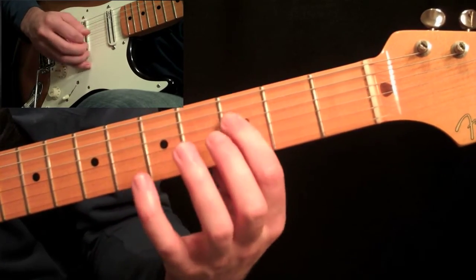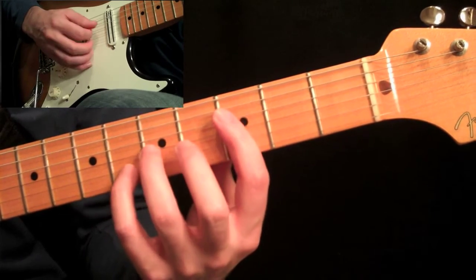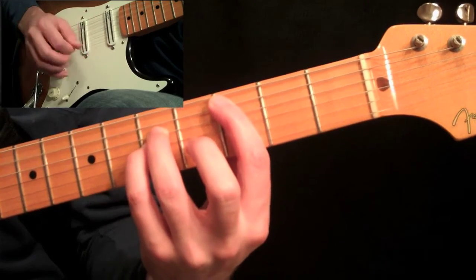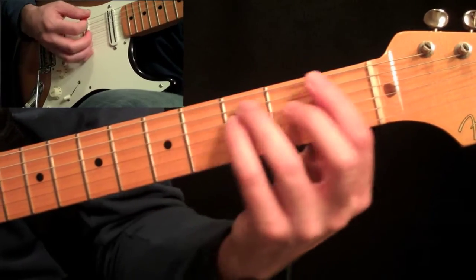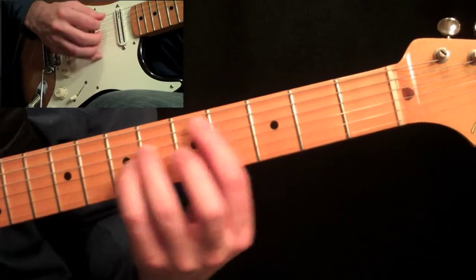So don't worry about if it's an F, C, G. We're not getting into that yet. I just want you to memorize the shapes. On these 3 strings, a power chord is played like this. On these 3, it's played like this. And these 3 is played like this. And you can play them any fret you want on all those strings.